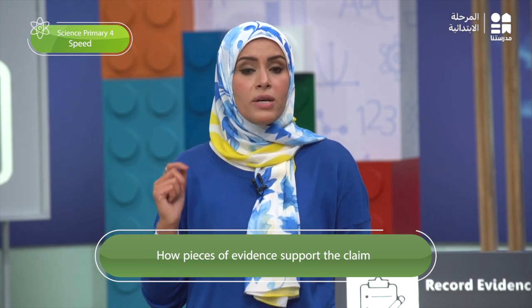As we agreed before, we should write a reasoning linking collected evidence and the claim.